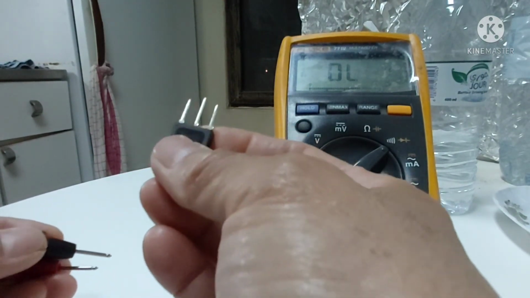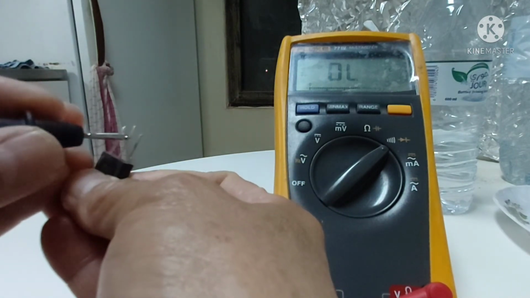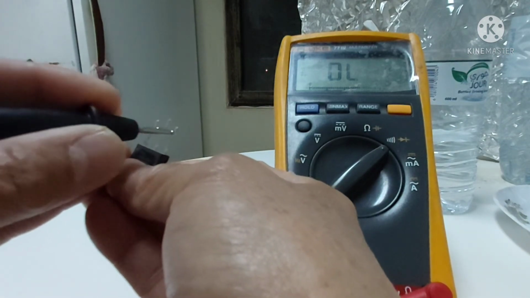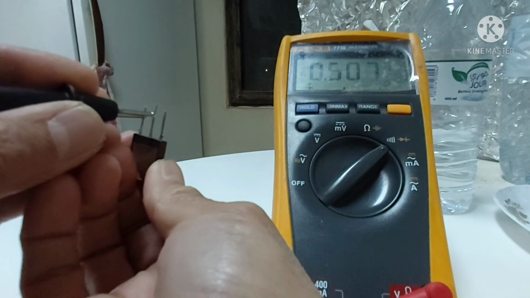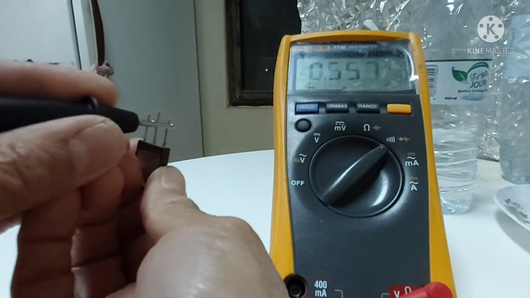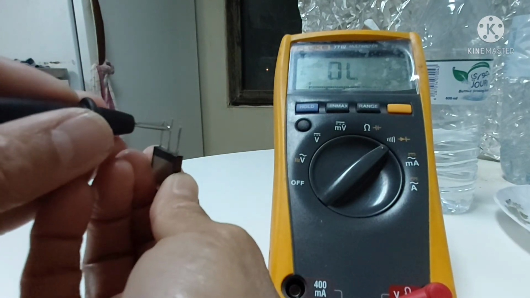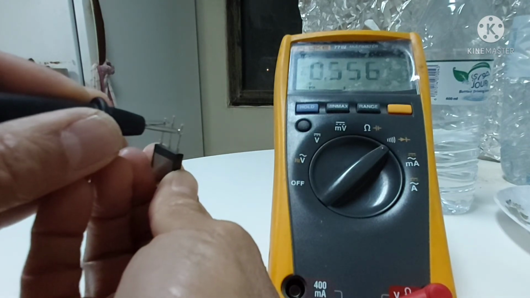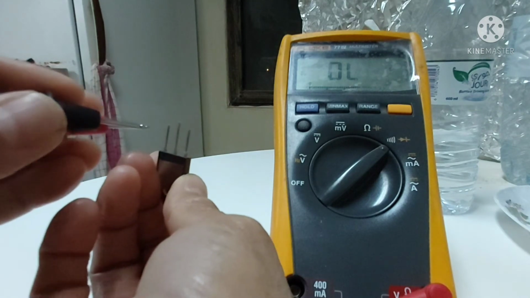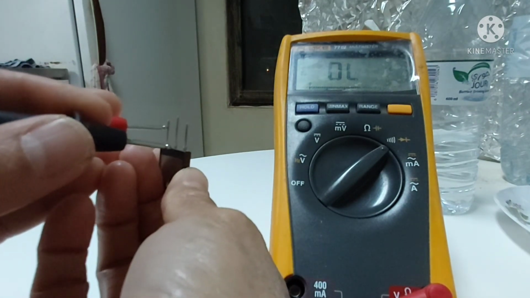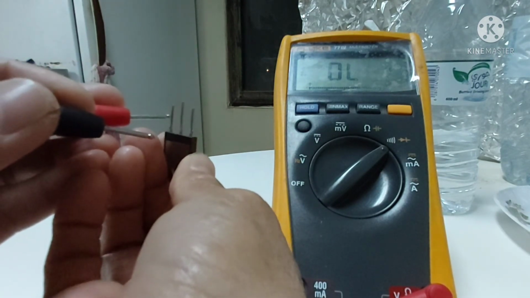The other one is a bigger transistor. We can check where the base, emitter and collector are. This one, no. No. No, we reverse. This one, 0.507. Other terminal 0.556. This is PNP. 507, 556. This is the base of the transistor. This one, the base, on the positive multimeter test probe. It is PNP.